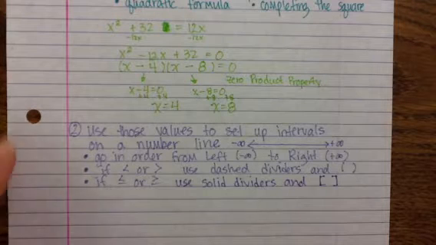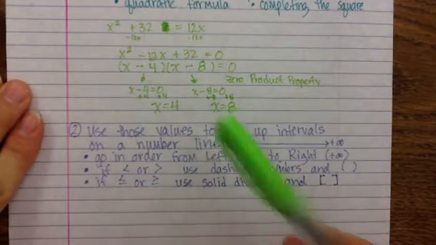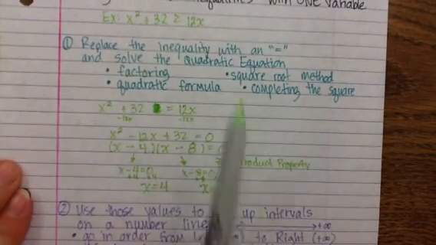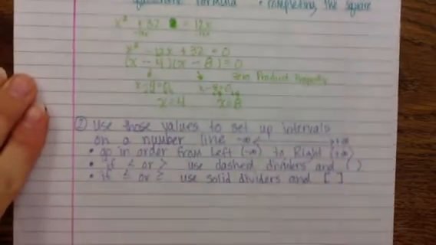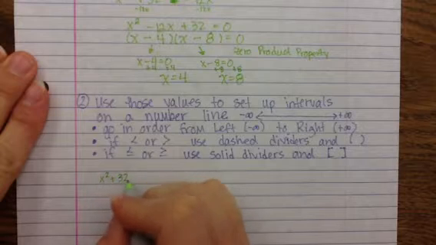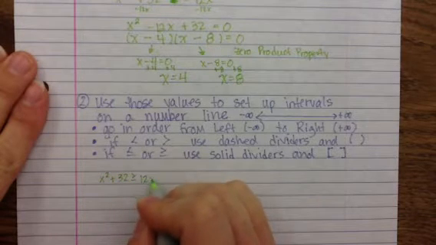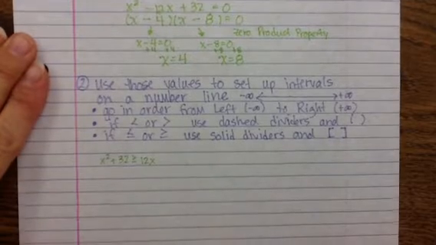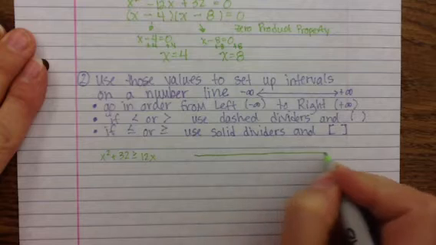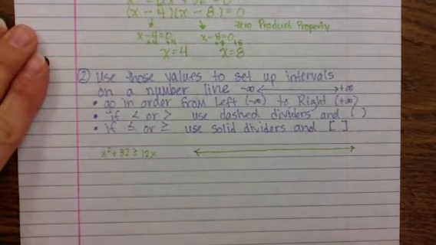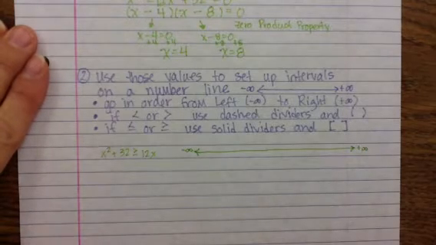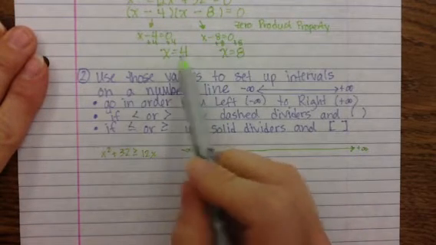With our example, our two values were 4 and 8, and my original inequality was greater than or equal to. So I'm just going to rewrite my problem here. X squared plus 32 greater than or equal to 12x. So when I make my number line, I have negative infinity at this end, positive infinity at this end, and my dividers will be at 4 and 8.